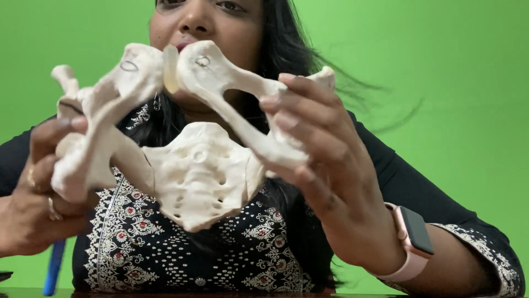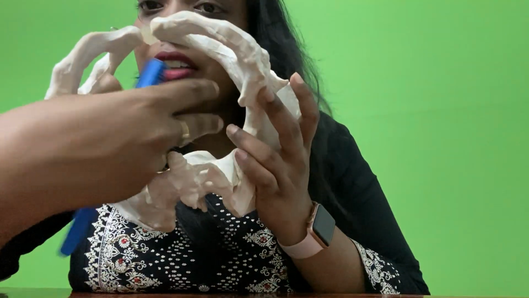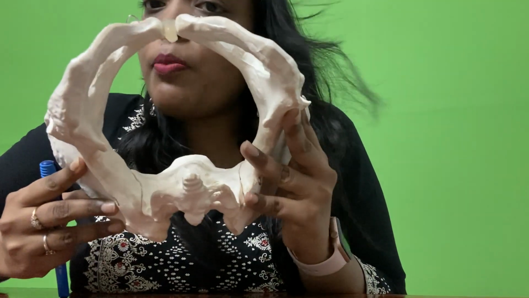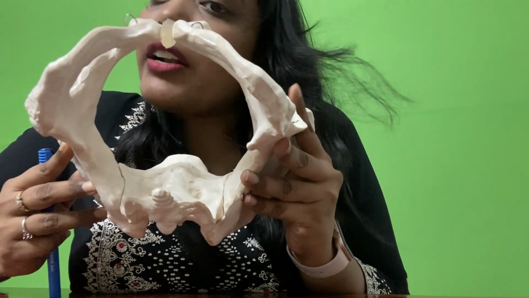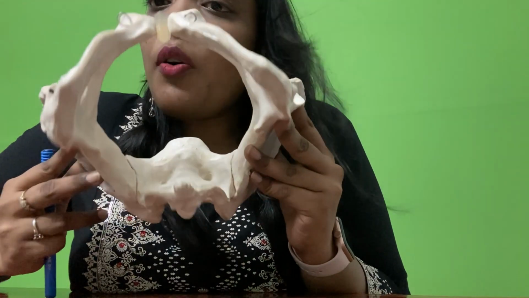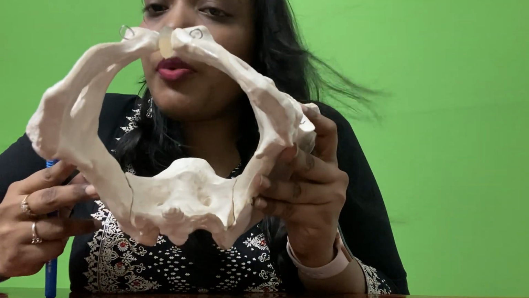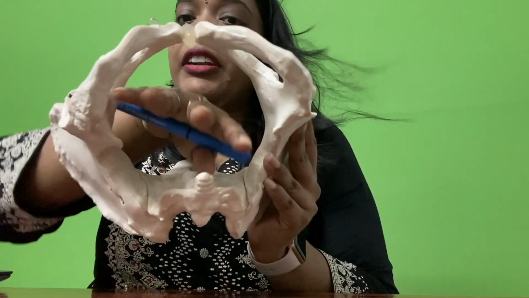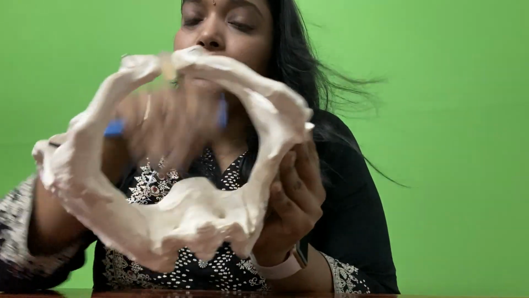Now the cavity, inside the hollow, that is the cavity. In the cavity there are no bony landmarks, so not many diameters. All diameters are 12 centimeters, and the cavity is considered circular. Okay.